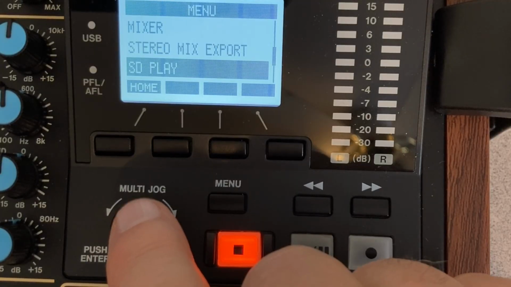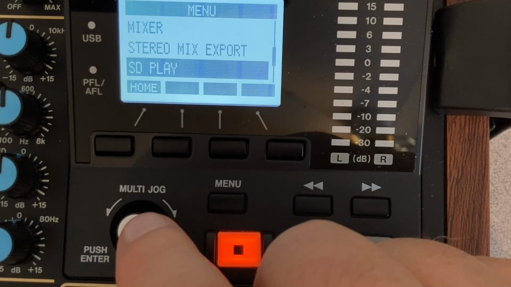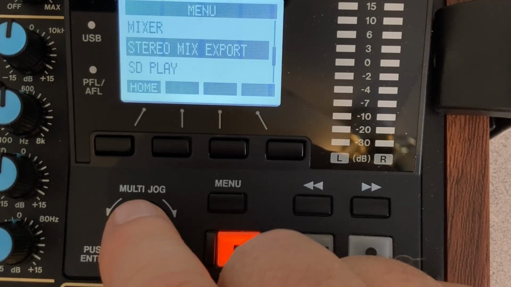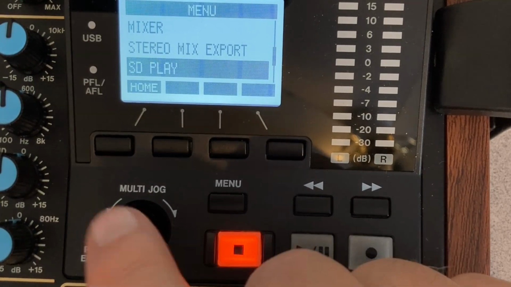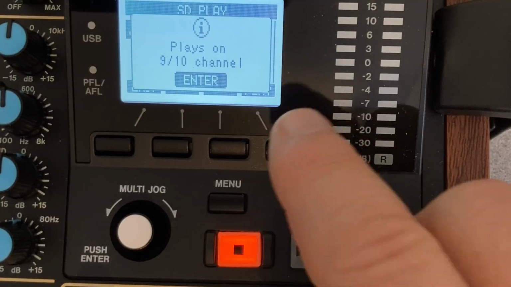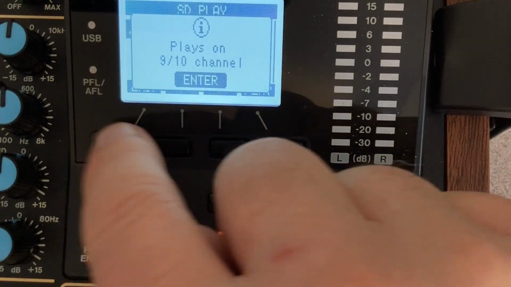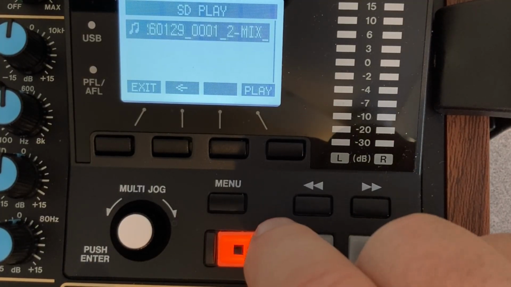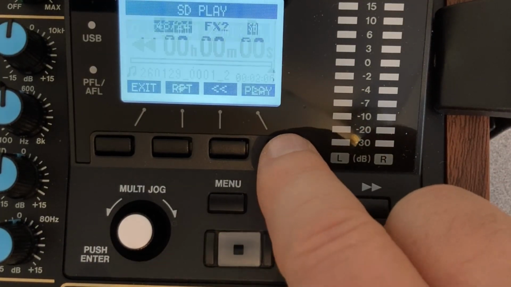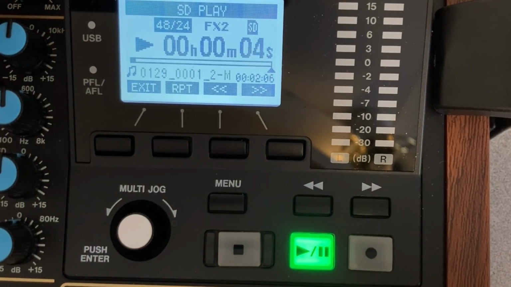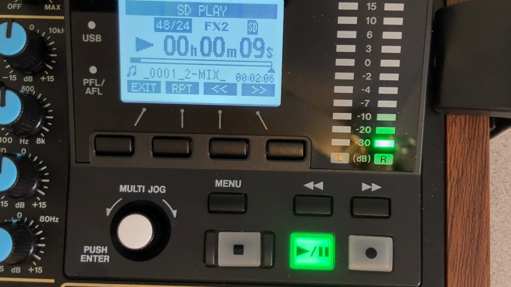Now, SD Play, as I mentioned, can play certain WAV files. I should have one in there now because I just did an export in the proper format for SD Play. So if I want to play that main mix export, I should see it in here. And it's telling you, I'm going to play this on channels 9 and 10. Okay, push down with the multi-jog wheel. And if I hit play, it'll start playing it right now. Let's see, MTR. Just checking to see. There we go. Yeah, it's actually playing it.